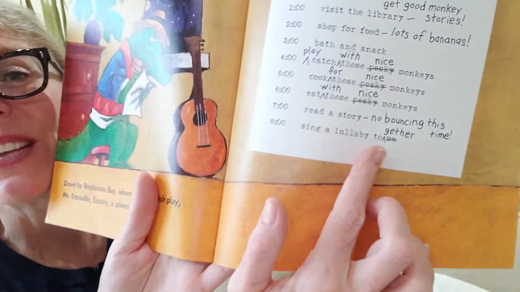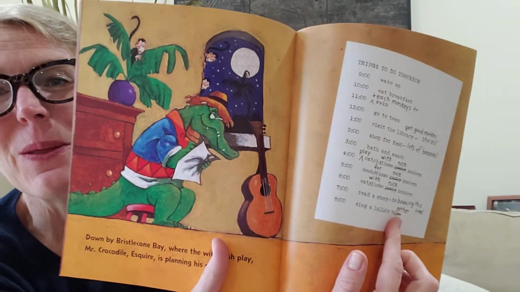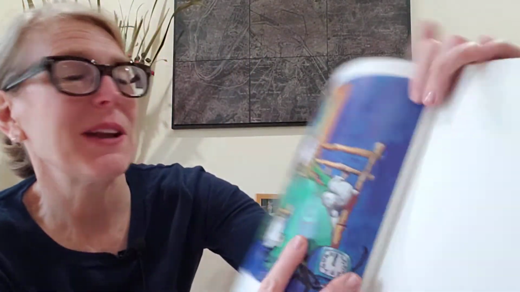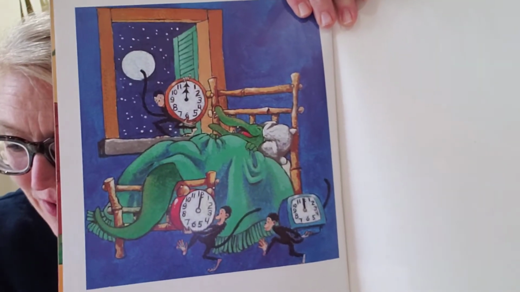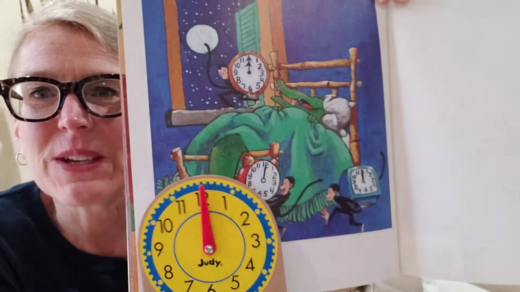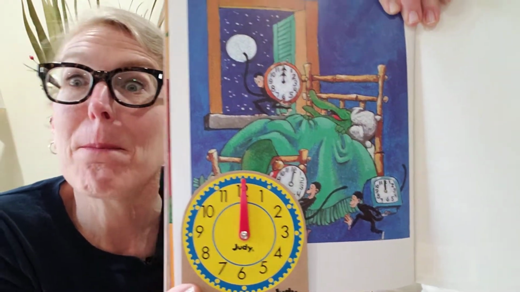And at 8 o'clock, he's going to sing a lullaby together with the monkeys. And here are all the monkeys. And what time is it when they all come back to his bedroom when he's trying to sleep? Midnight. Those monkeys should be in bed.